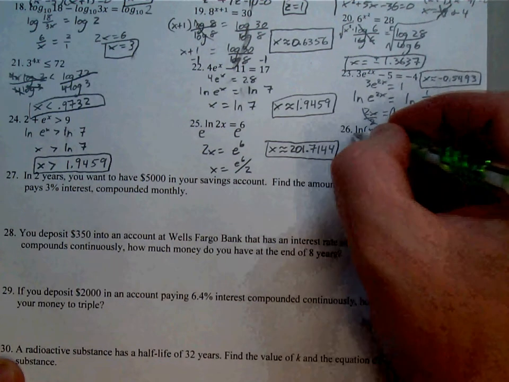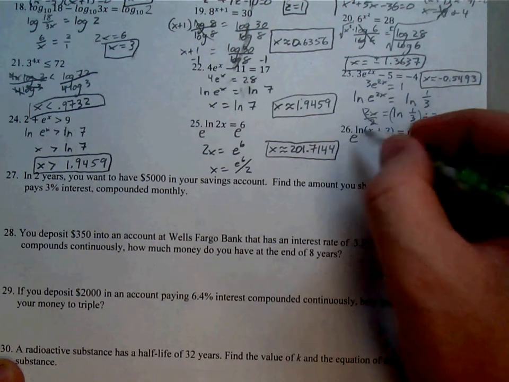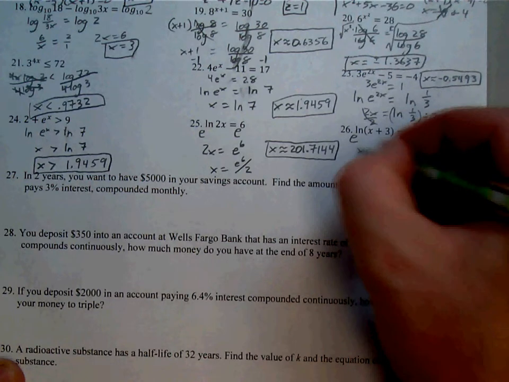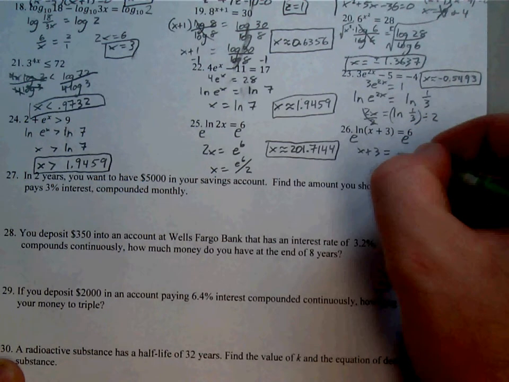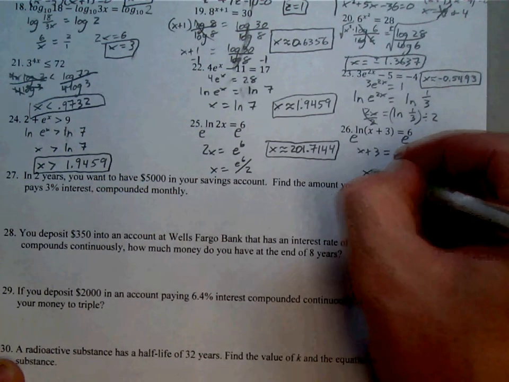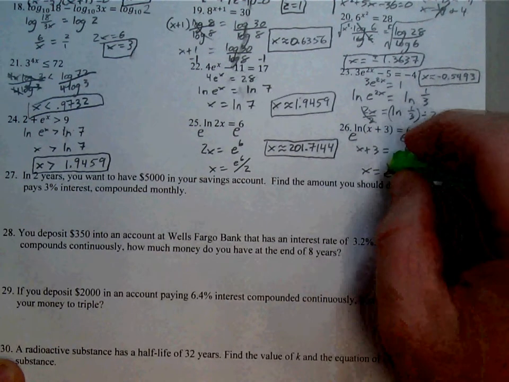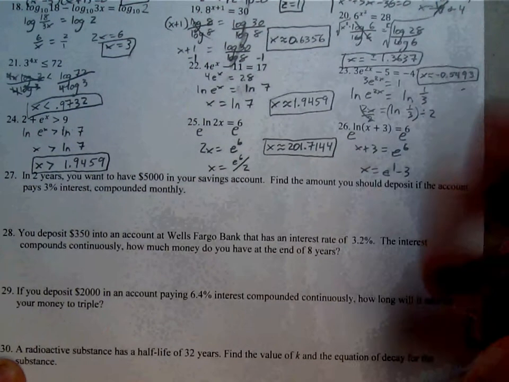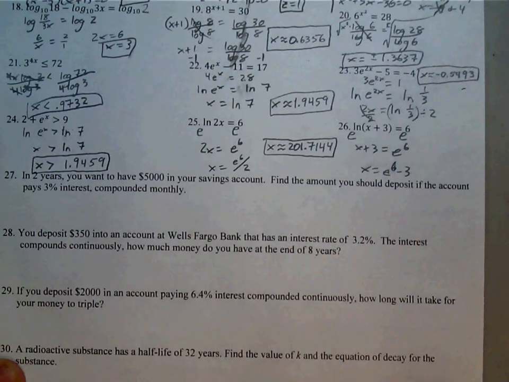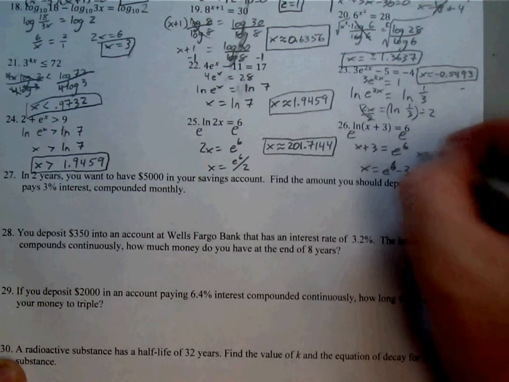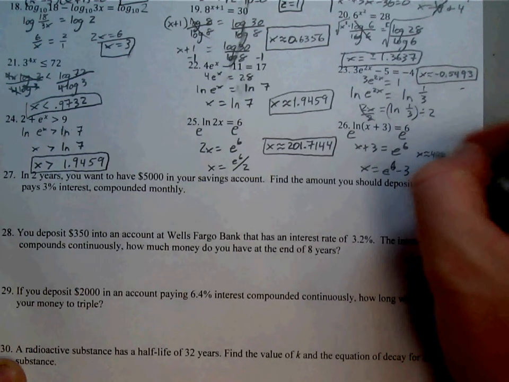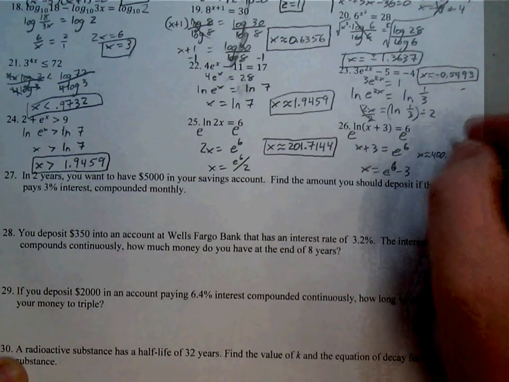Number 26, I'm ready to exponentiate. E to the ln cancels out, I get x plus 3 equals e to the 6th. I'll subtract the 3, so I'll have e to the 6th minus 3. Which is about 400.4288.